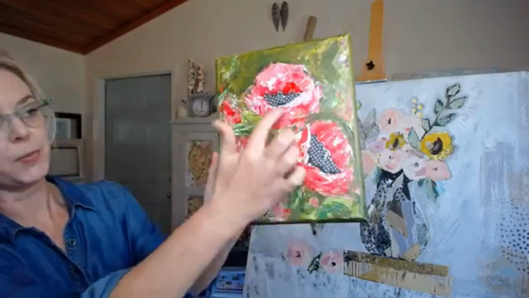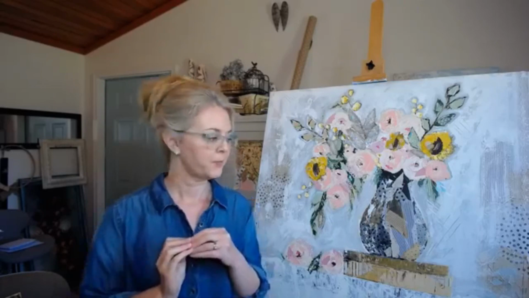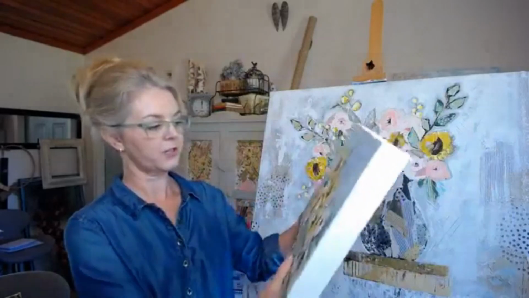I've just added paper here in the center of these. So you can use it to make a big statement, or you can use collage papers like I use in smaller ways.